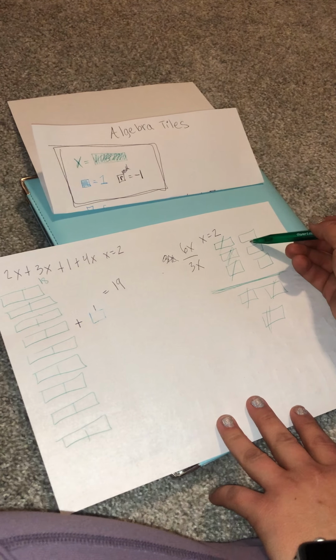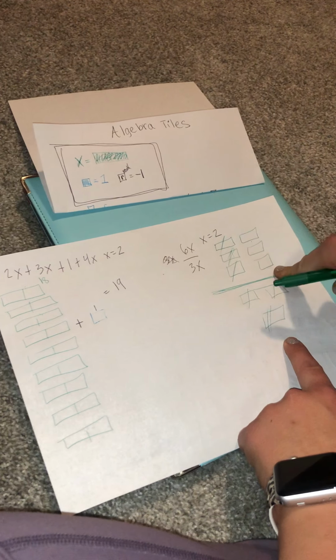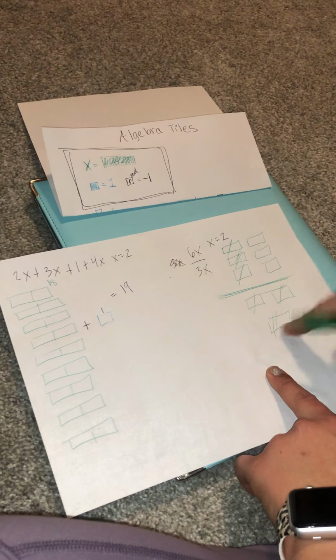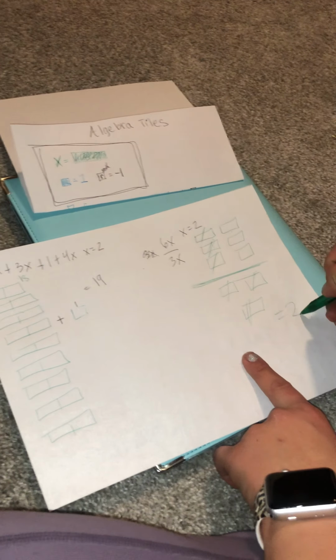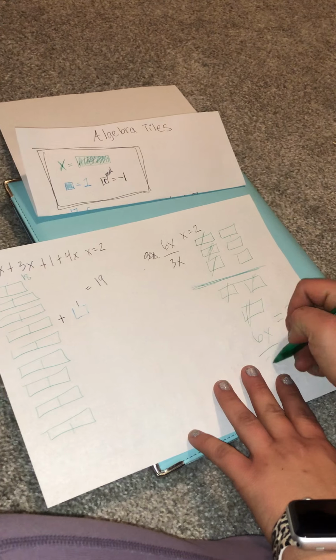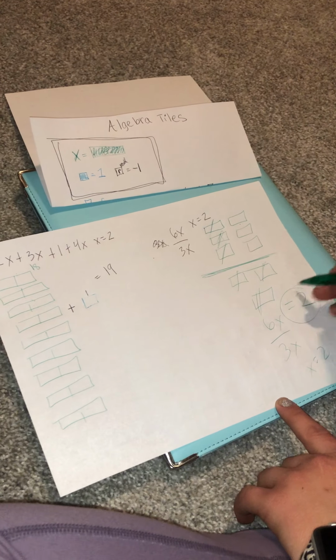6. So here we go. There's 1 and there's 2. So here we are. 6 divided by 3 equals 2. So in this it says 6x over 3x when x equals 2 equals 2.